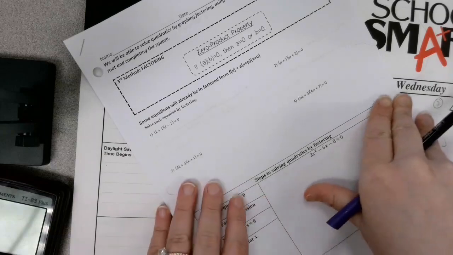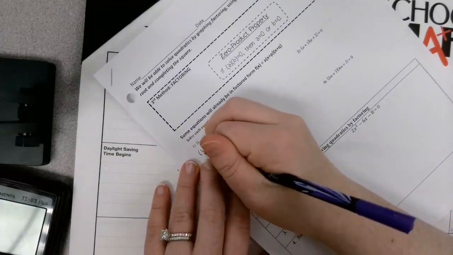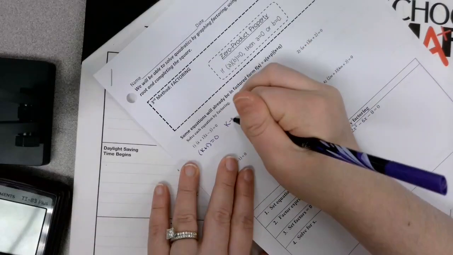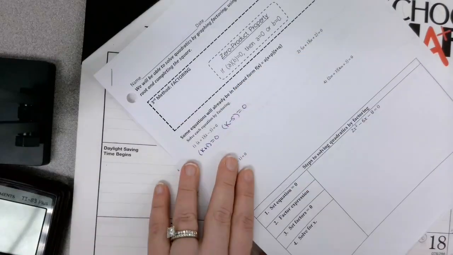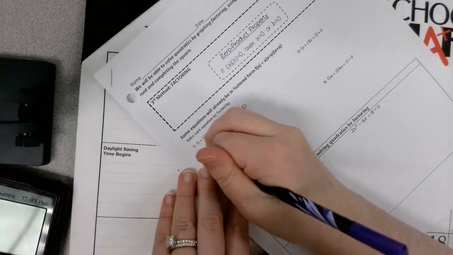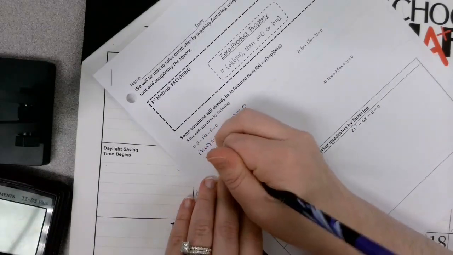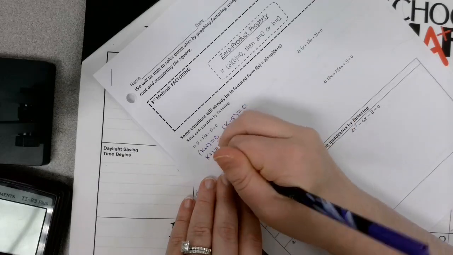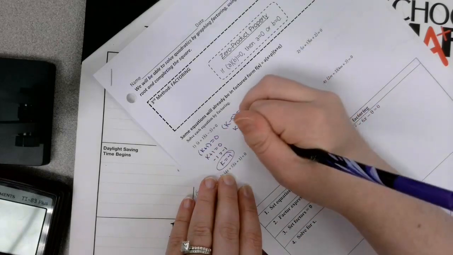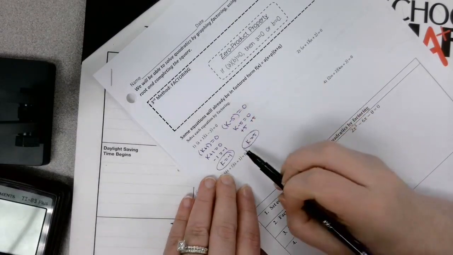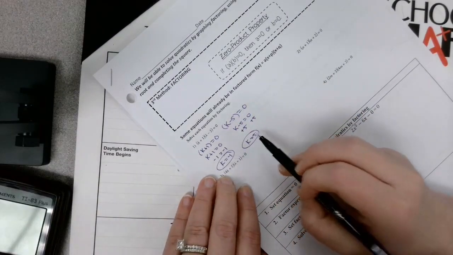By using the zero product rule, I set k plus 1 equal to 0, and I set k minus 5 equal to 0, and I solve both equations for k. You don't need the parentheses when you start solving. So subtract 1, k equals negative 1, add 5, k equals 5. So our x-intercepts will be negative 1 and 5.